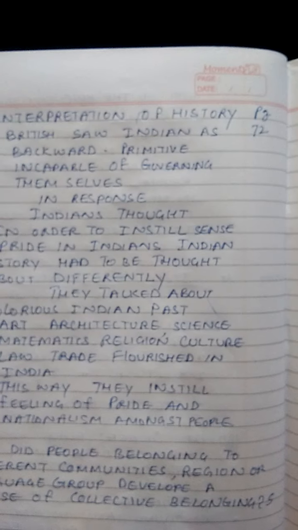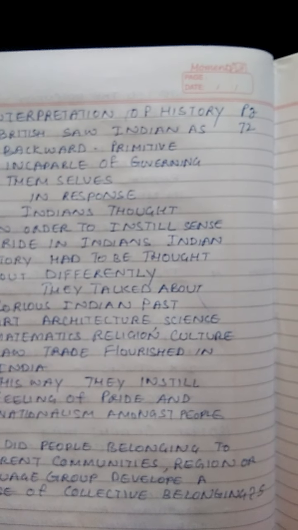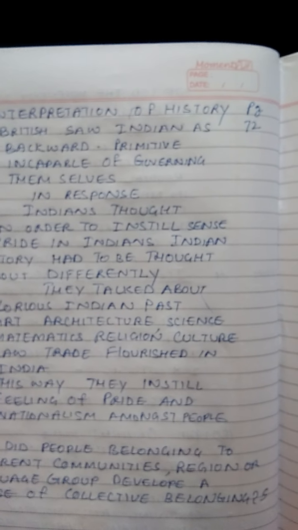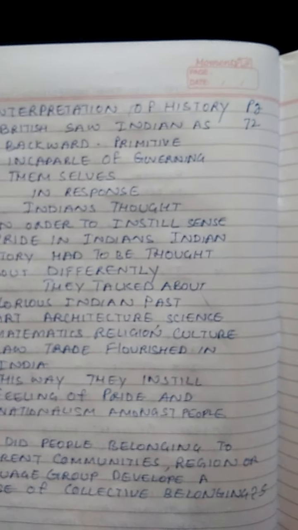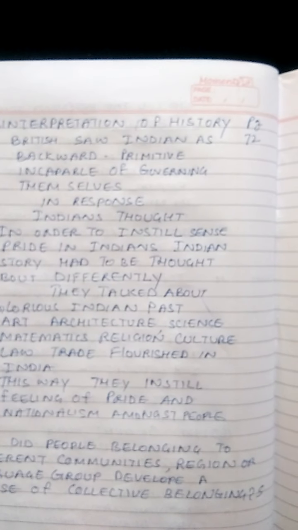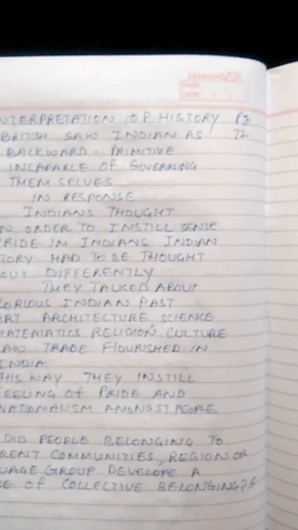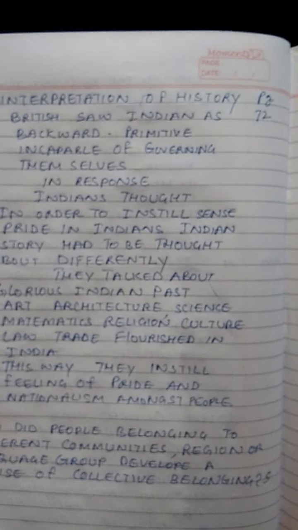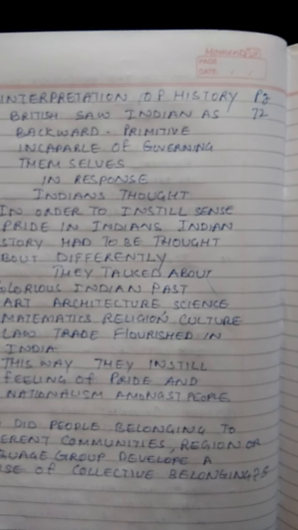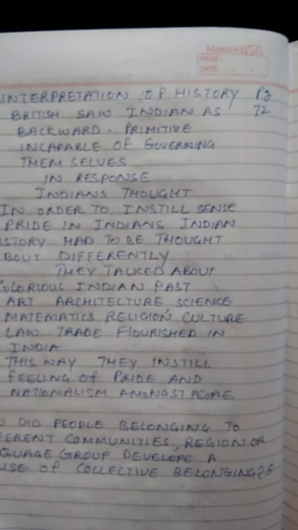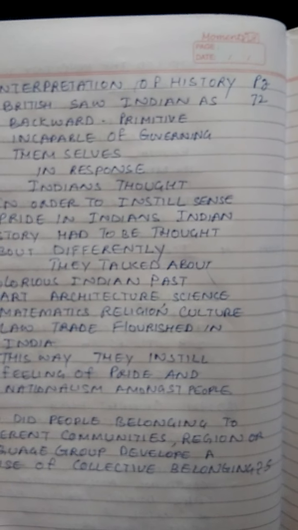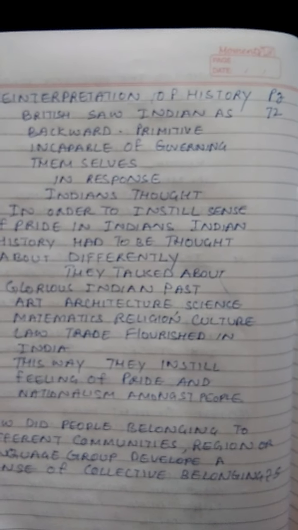So Indian leaders, the Indian elite, the Indian nationalists thought that in order to instill a sense of pride in Indians, Indian history should be thought about differently and talked about differently. So they talked about the glorious Indian past. They talked about art, architecture, science, mathematics, religion, culture, law, trade flourishing in India. They talked about Indian medicines, they talked about Indian architecture, and they gave glowing tributes to all this. And this was done to instill a feeling of pride and nationalism amongst people. So these were the reasons that resulted in developing a sense of collective belonging amidst the Indians.